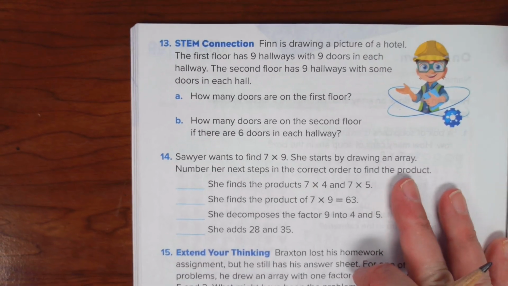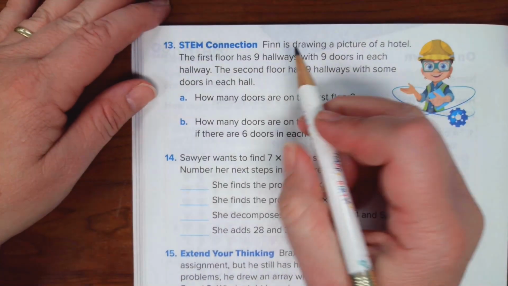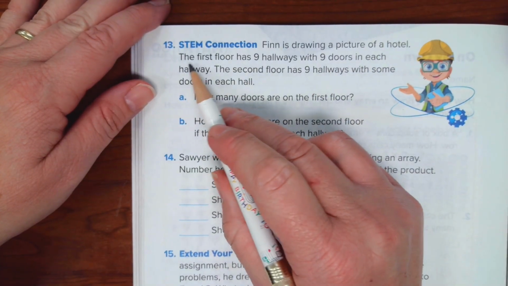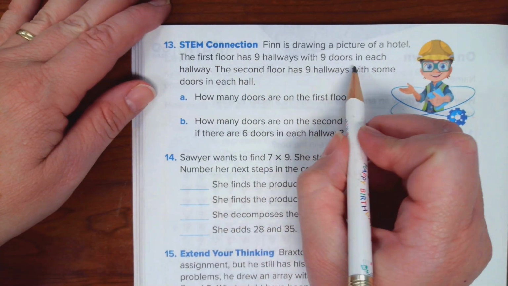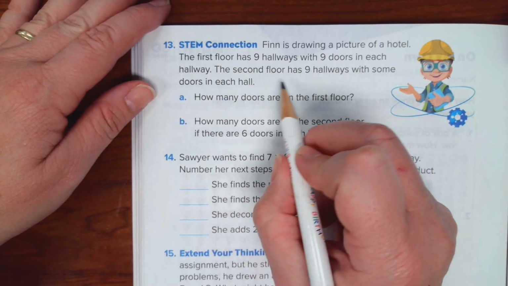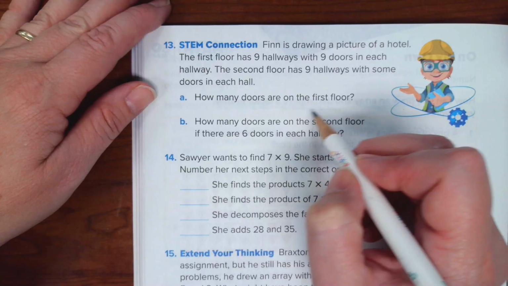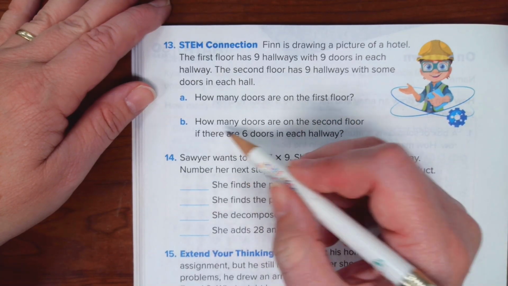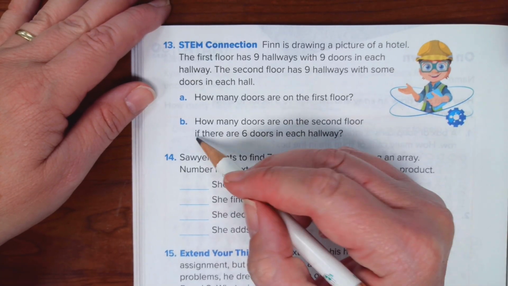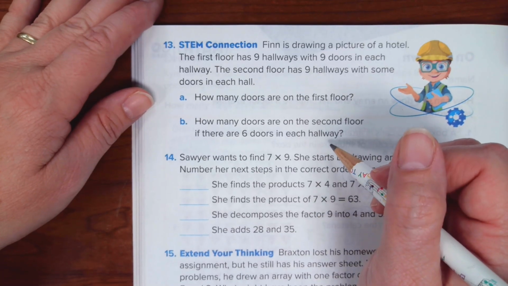We got STEM connection. Finn is drawing a picture of a hotel. The first floor has 9 hallways with 9 doors in each hallway. The second floor has 9 hallways with some doors in each hall. How many doors on the first floor? How many doors on the second floor if there are 6 doors in each hallway?